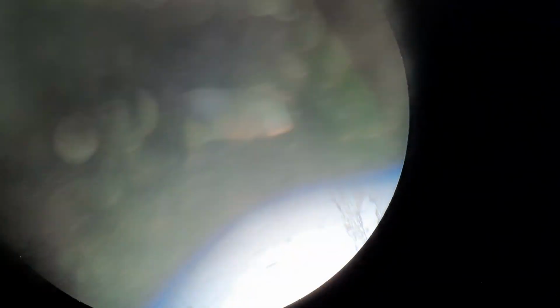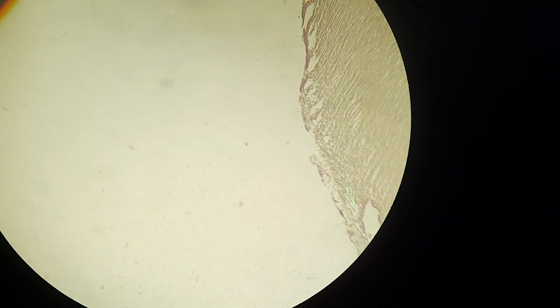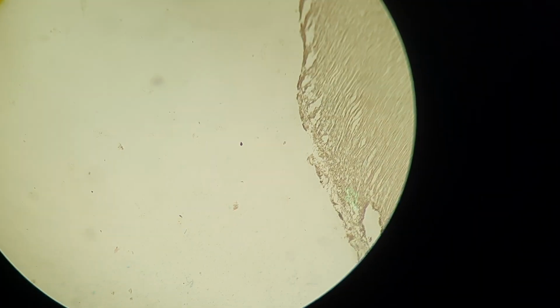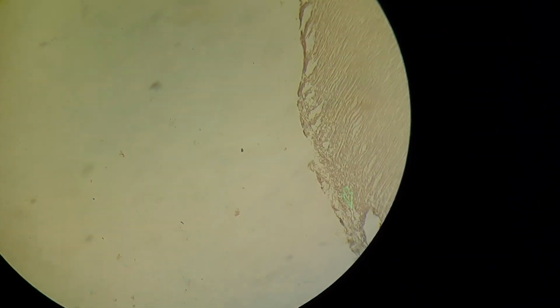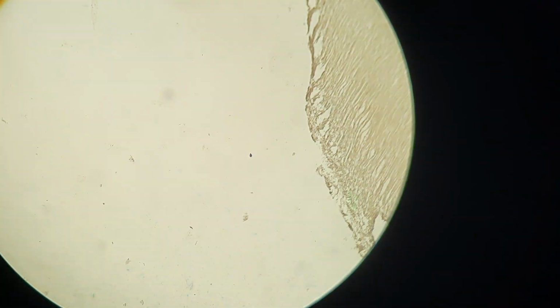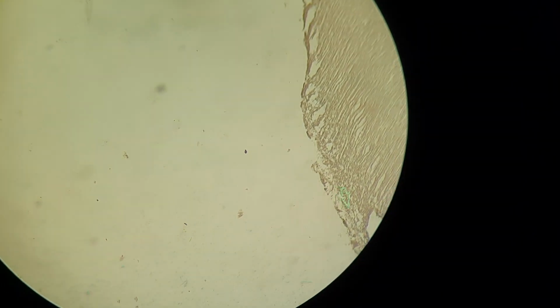Their secretions go on accumulating within a lacuna, and the cementocytes along with the secretions look darker and granular. So we call it the granular layer of Tomes in the cementum.